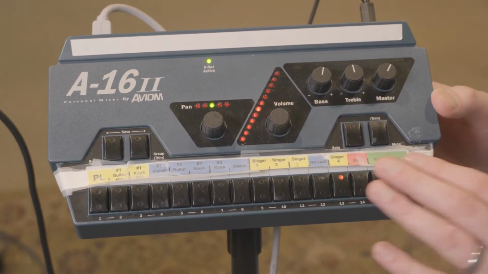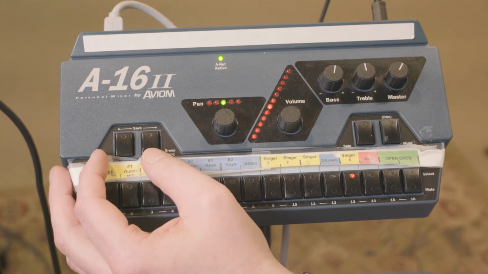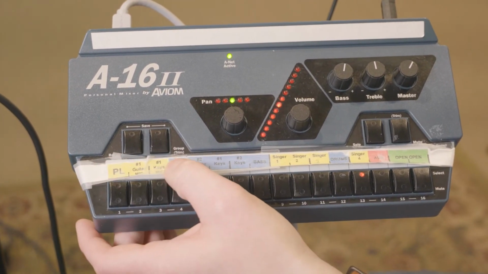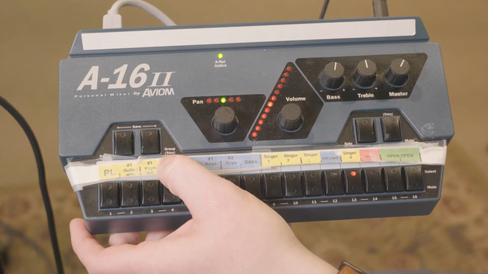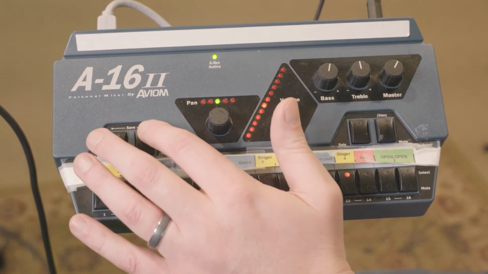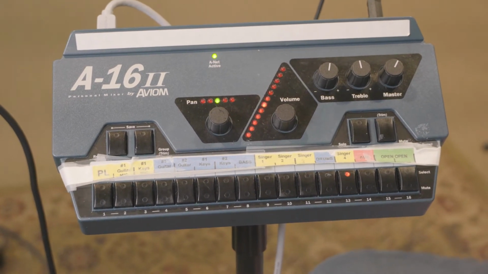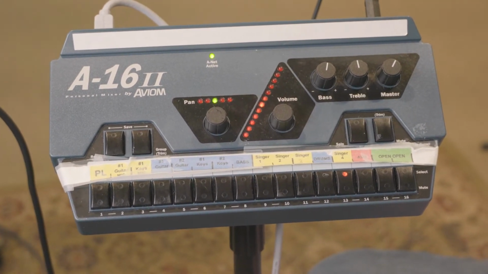Any channel you select will light up red to indicate which channel you're controlling your volume, your pan, your solo, and your mute on. And then over to the far left of the Aviom, you have these two buttons labeled recall and group or trim. At the top, you'll notice it says save. This functionality allows you to save any settings that you have set and then later recall them.